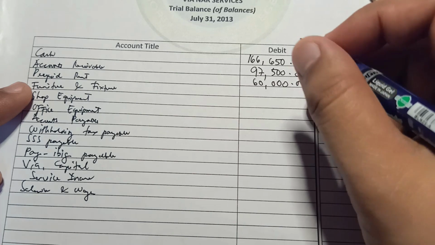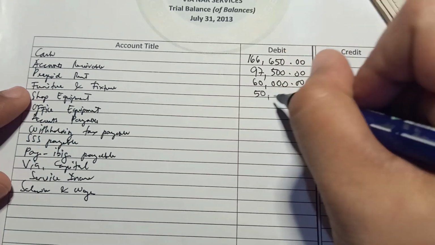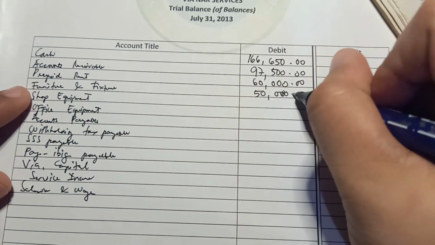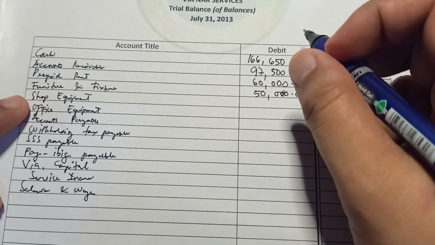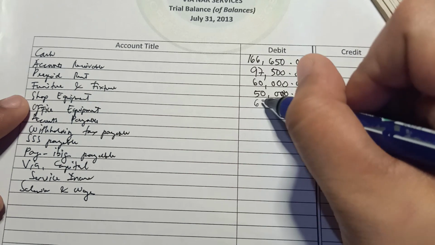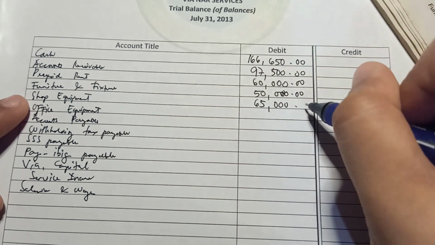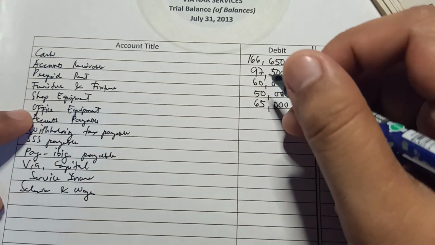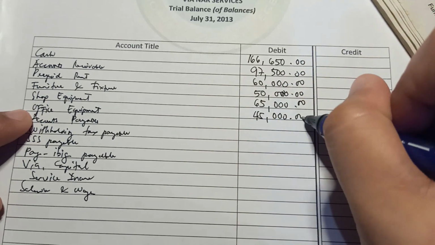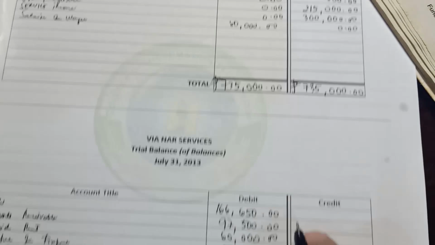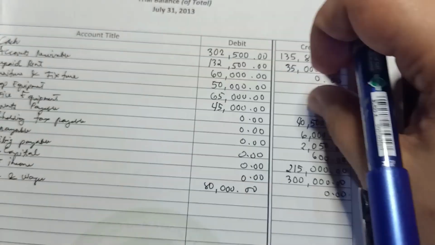Furniture and fixture is 50,000 pesos. Shop equipment is 65,000 pesos. Office equipment is 45,000 pesos. Okay, sa lahat po yun, dito po yun ha.